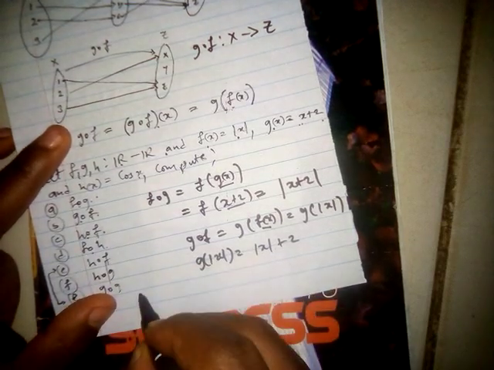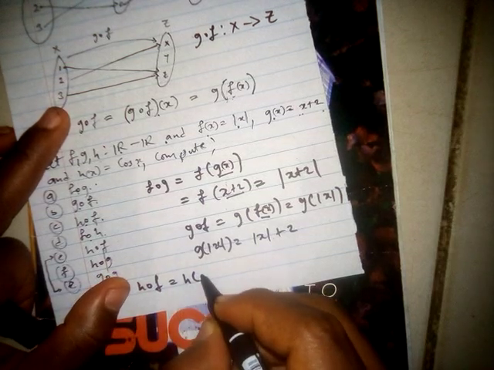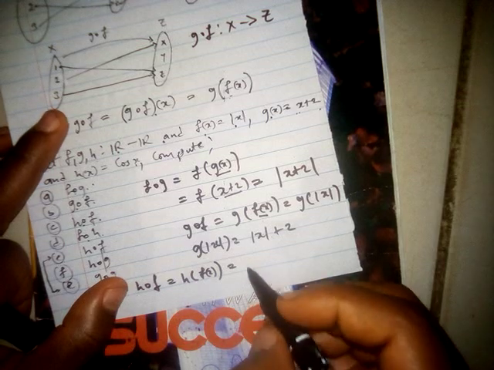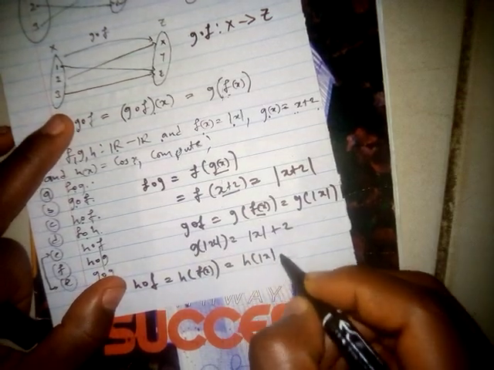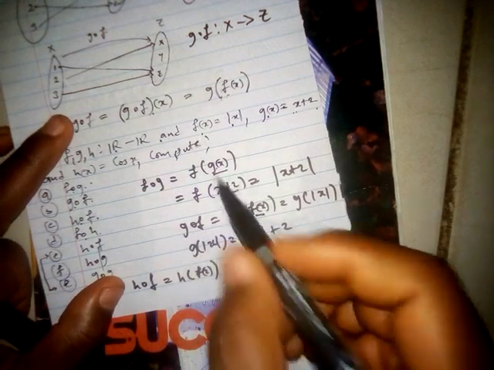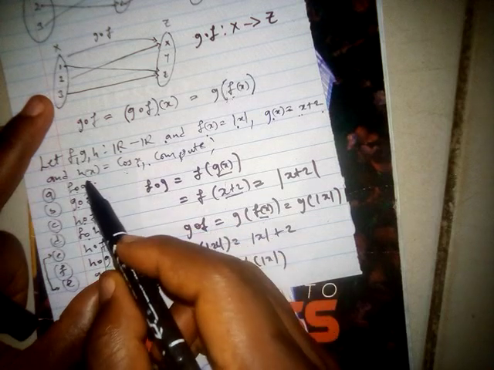Now the next one is h of f. H of f is simply h of f of x. Now my f of x in the question is the absolute value of x. Now remember, my h of x in the question is cos x.